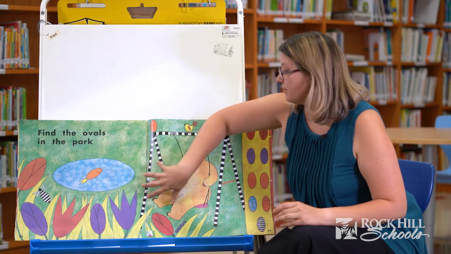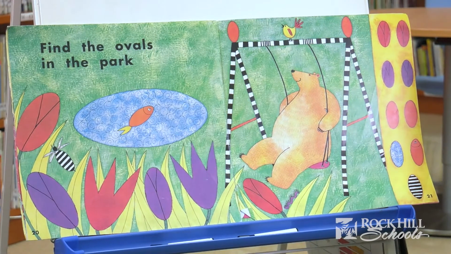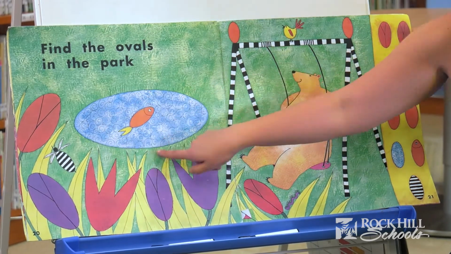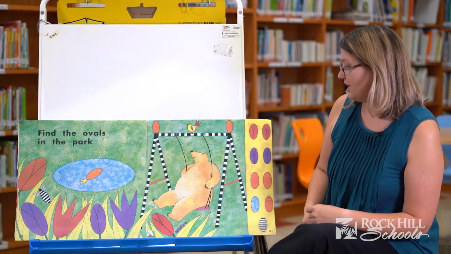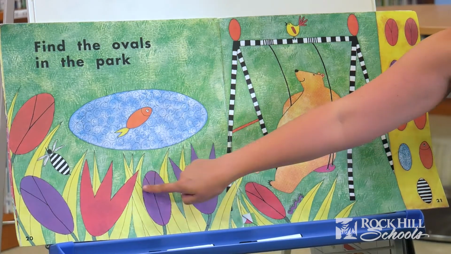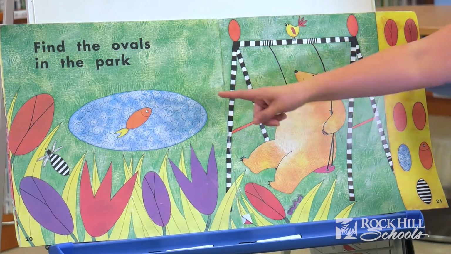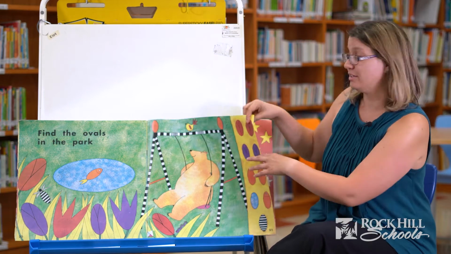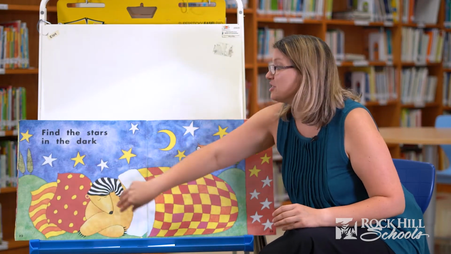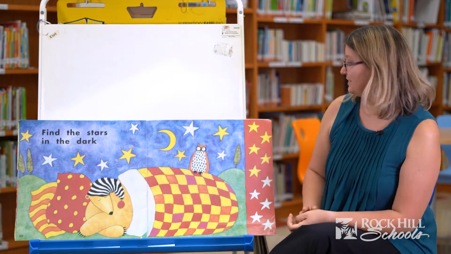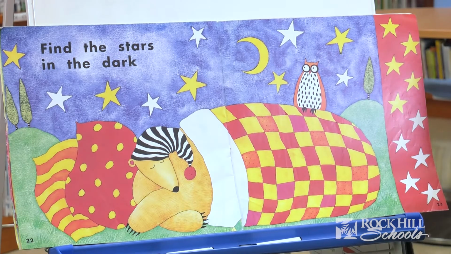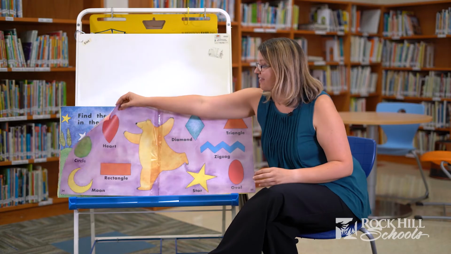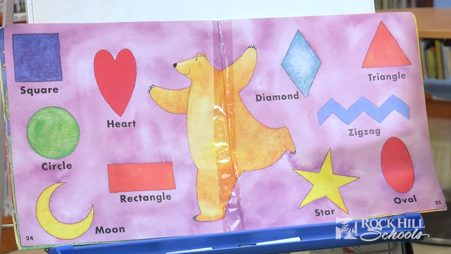Find the ovals in the park. Oh yeah, do you see the big oval that I see? The pond is an oval. What else? Look, the flowers look like ovals. And the fish. Yes, guys, that's great. I told you, shapes are everywhere. Find the stars in the dark. Yeah, those are easy to spot, aren't they? Stars all up in the sky. And there's our shapes that were in the book.